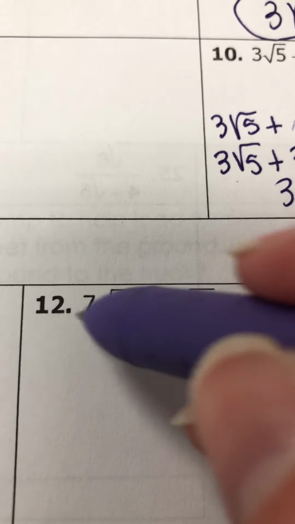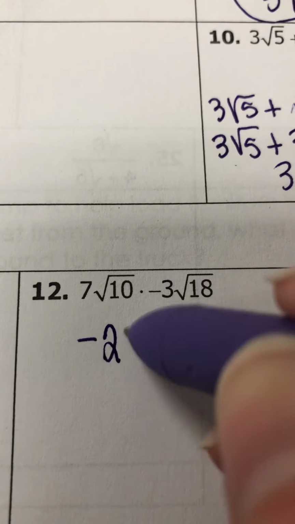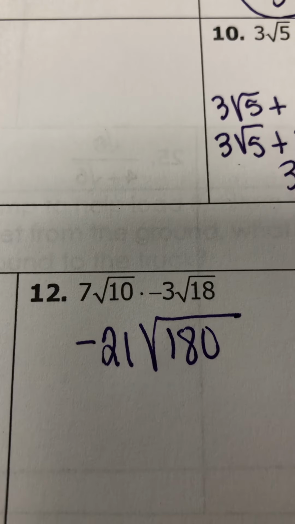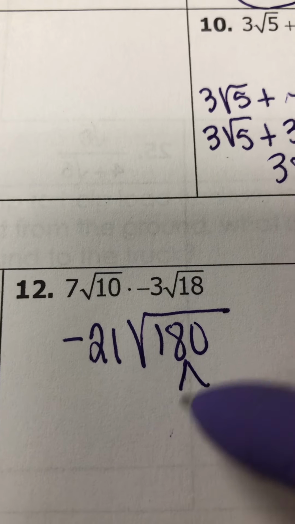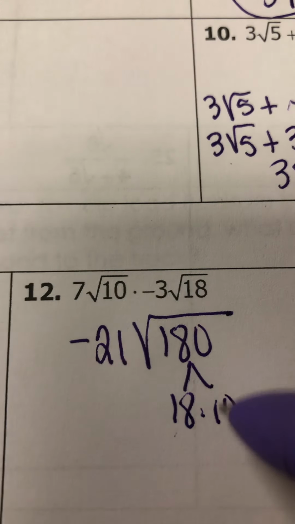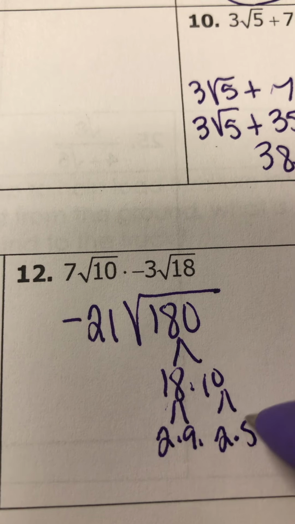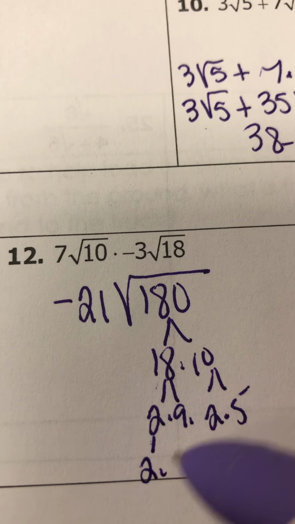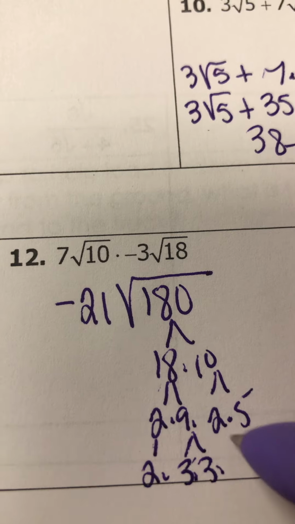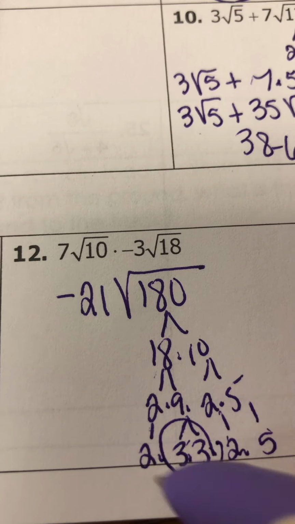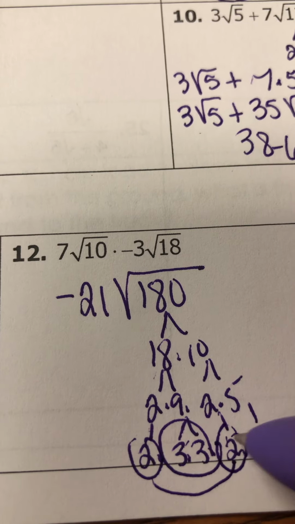Okay, here we have 7 times negative 3, which is negative 21, and then 10 times 18 is 180. So breaking this apart, we can do 18 times 10, which is 2 times 9, and 2 times 5, which is 2 times 3 times 3 times 2 times 5. So 3 times 3 is a group, and then 2 times 2 is a group.